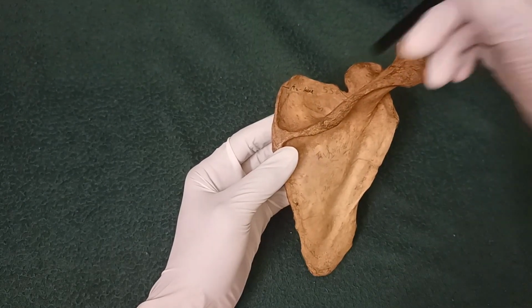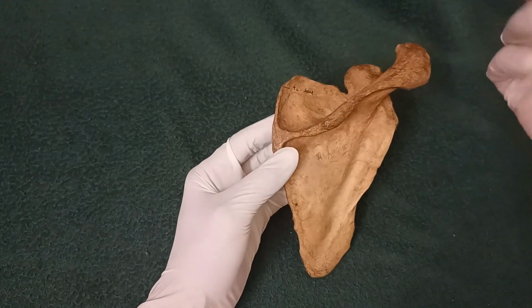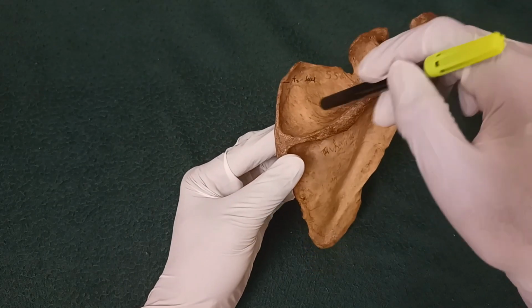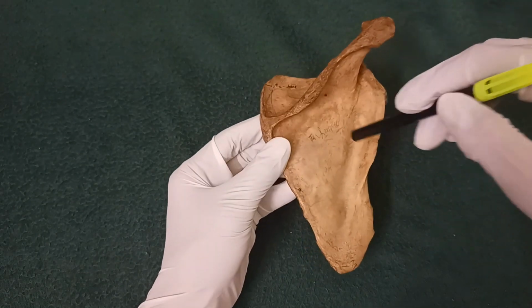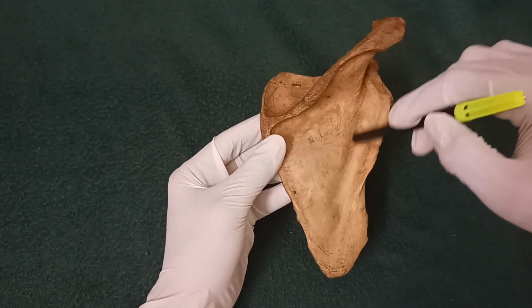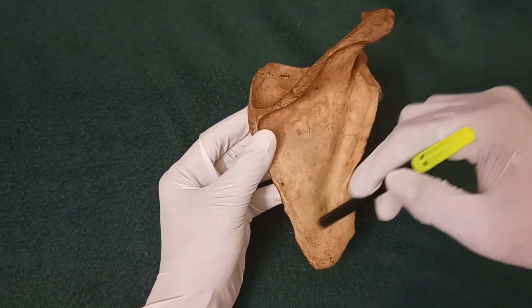The part above the spine is called as the supraspinous fossa, while the part below the spine is called as the infraspinous fossa.